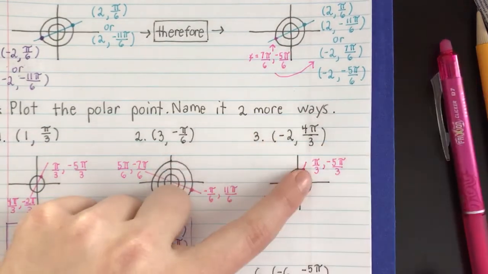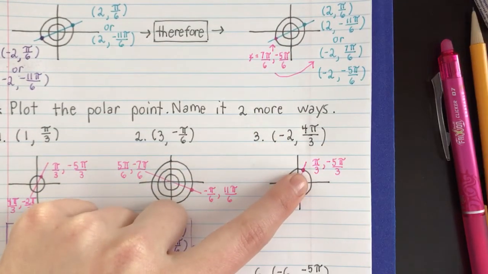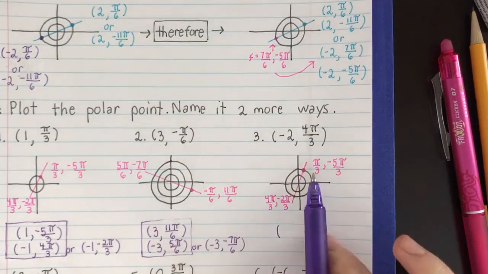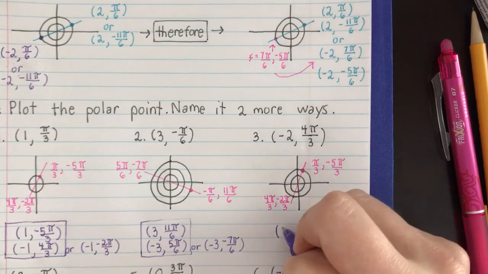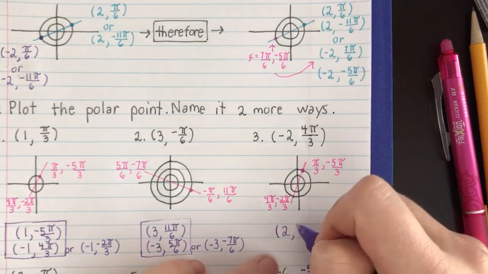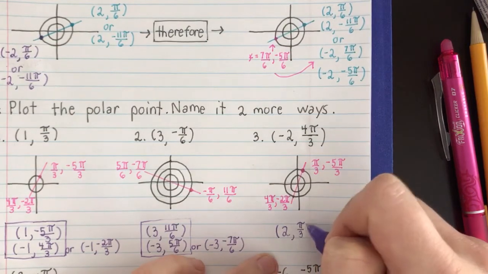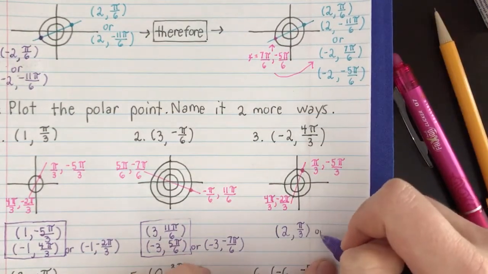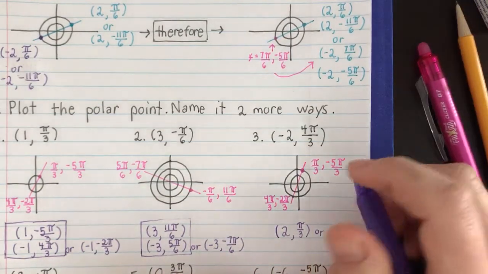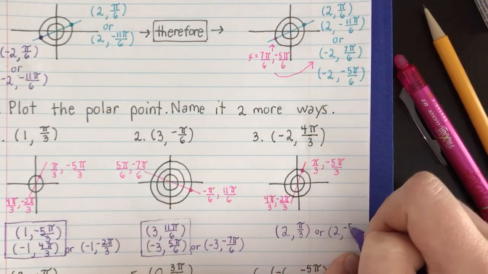Okay, so the point that we just plotted, this one here, to rename it, I could call this positive 2 comma pi over 3. I could call it, or positive 2, negative 5 pi over 3.